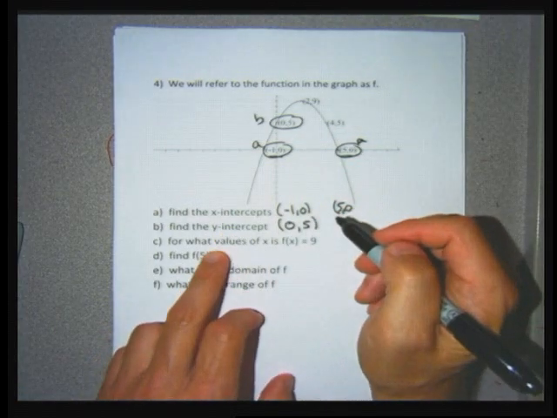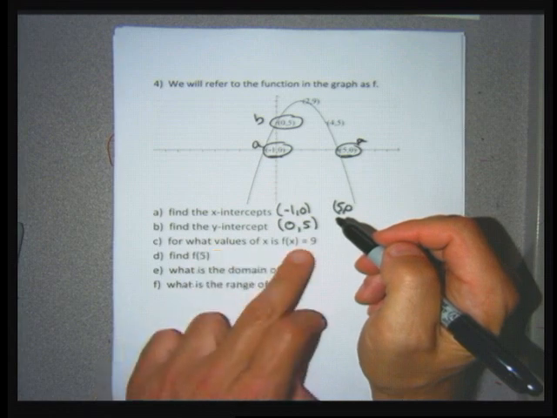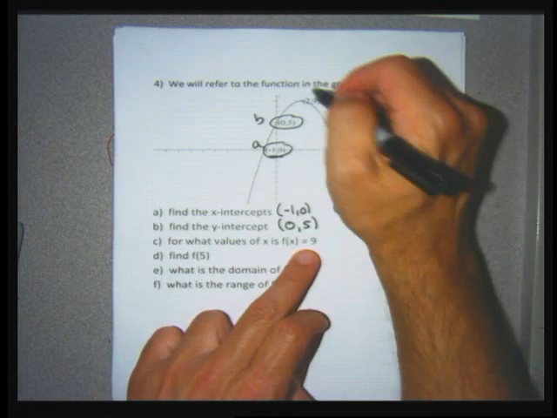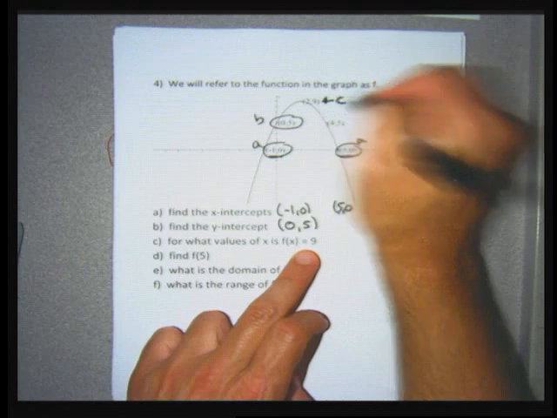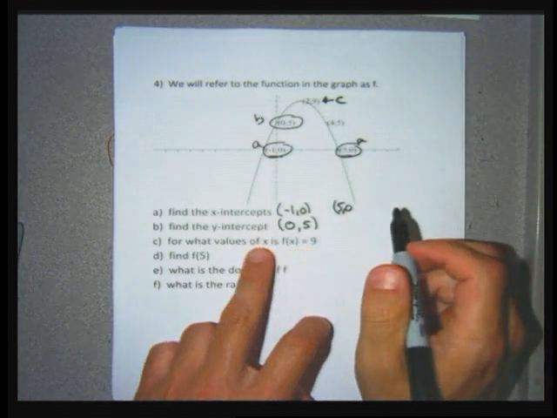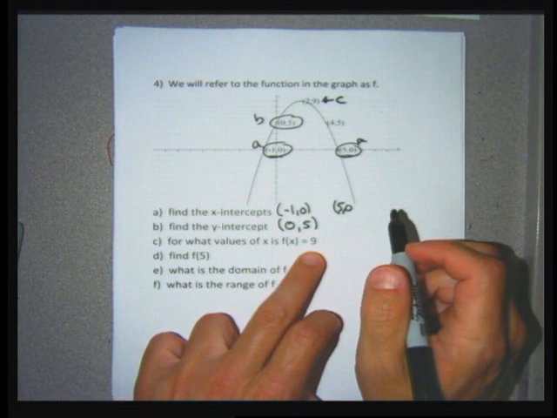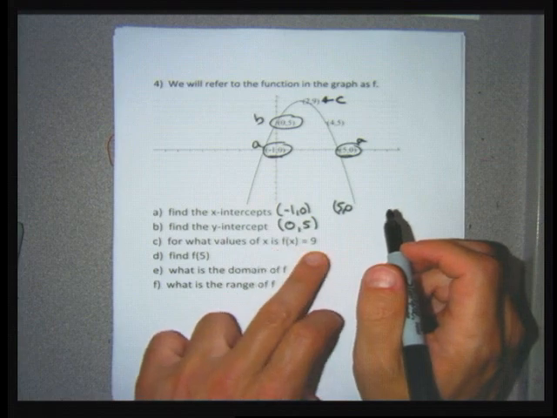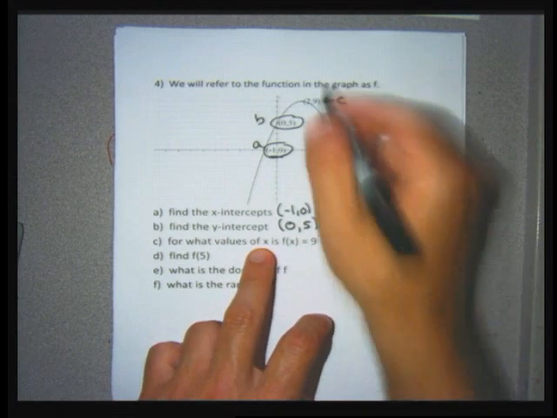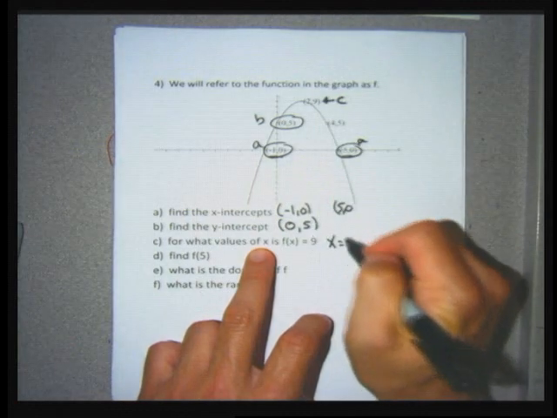C is asking me to find the x value for any point that has 9 as its y. So C is calling out the point 2, 9. It's asking me to find the x that corresponds to 9. The 9, because it's to the right of the equal sign, stands for a y. The answer to part C is going to be x equal to 2.